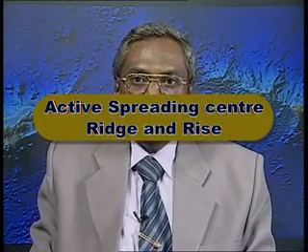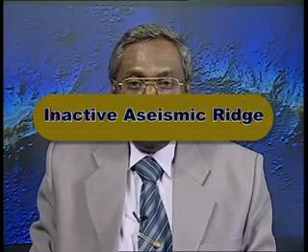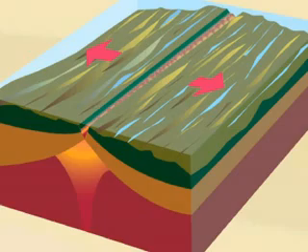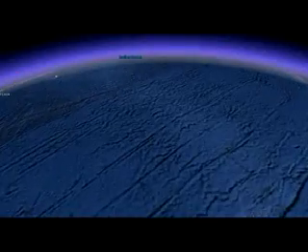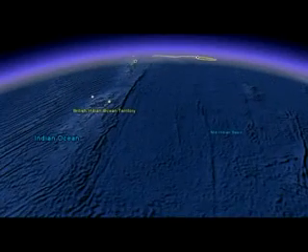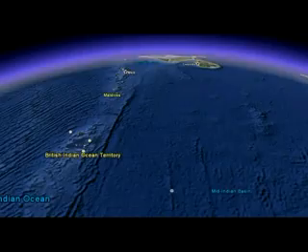The ridges are of two types: active spreading center ridge and rise, and inactive aseismic ridge. The active spreading ridges are about 1000 kilometers wide and 1 to 2 kilometers high. There may also be ridge valleys. The ridge valleys form due to the subsidence or downfaulting of the central portions where two plates are diverging. Oceanic ridges are traversed by series of fractures with steep sides running perpendicular to ridges or rises.